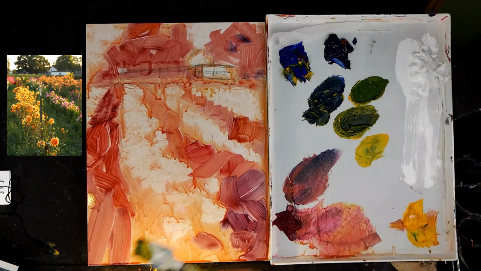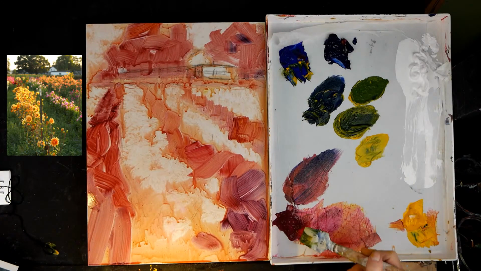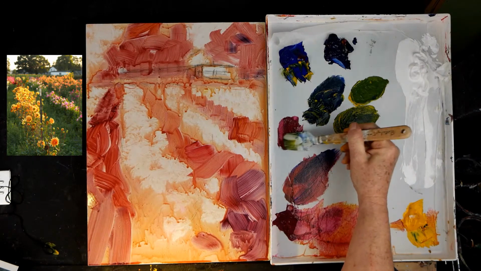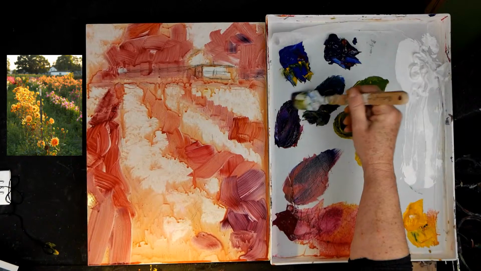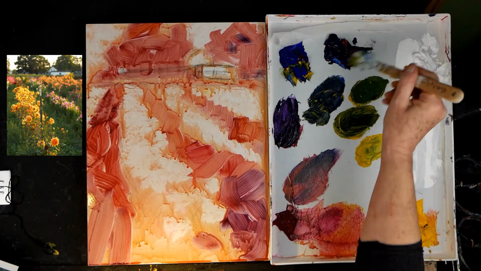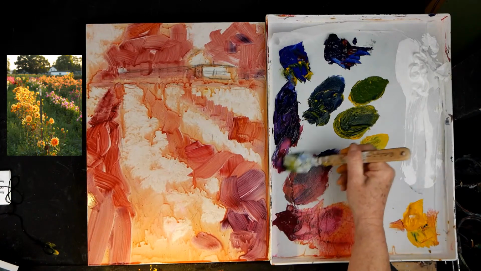greens in shadow. So now I'm going to create another shadow color, and then I'll really mix up a lot of paint. I've got a lot of surface area to cover. So I'm going to use my indanthrone blue. I'm going to mix a blue-violet between the red and the blue, and I'm going to mix a red-violet.